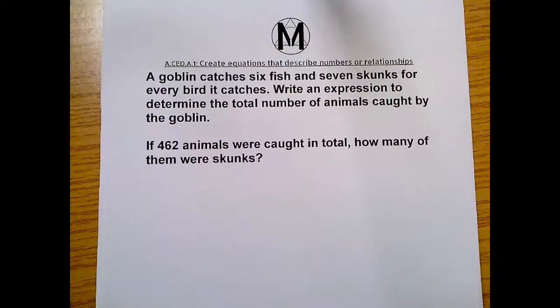All right, let's do some Mathity-Math. It says here, a goblin catches 6 fish and 7 skunks for every bird it catches. Write an expression to determine the total number of animals caught by the goblin.